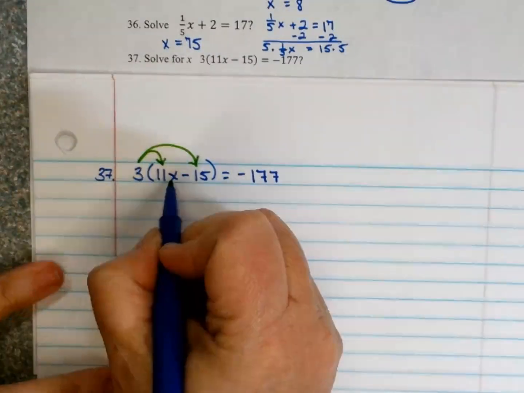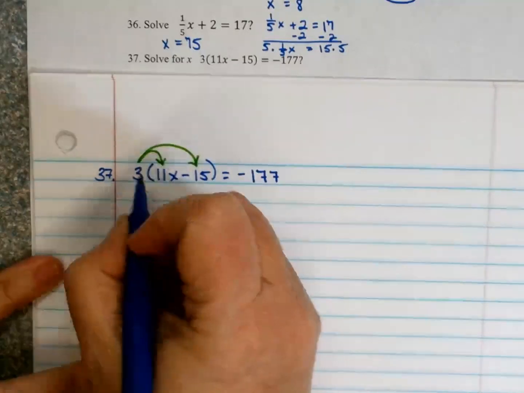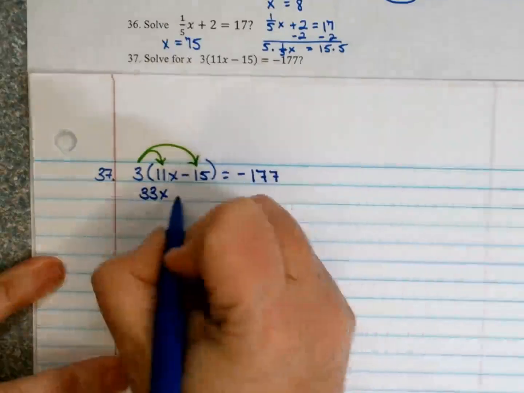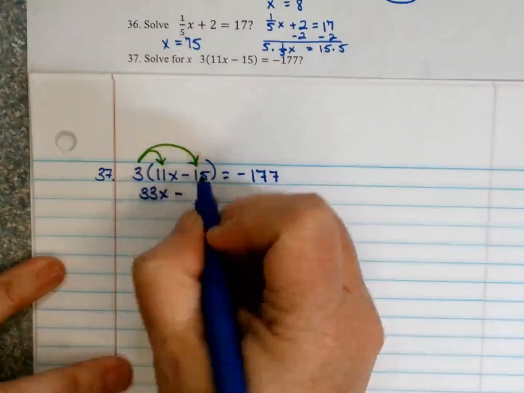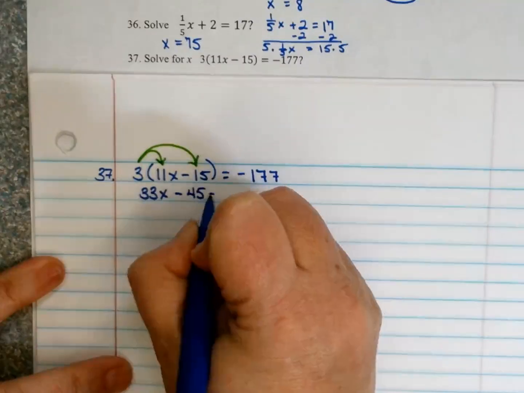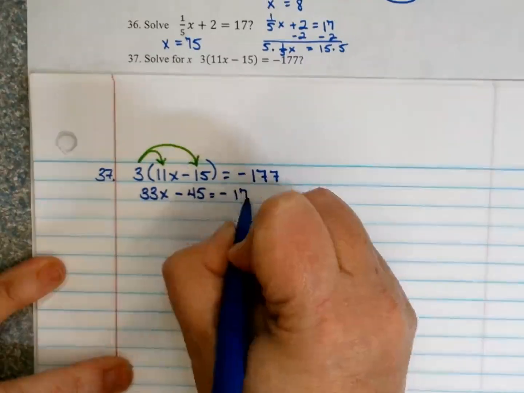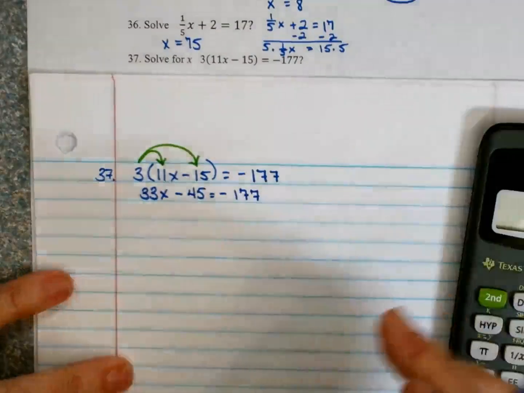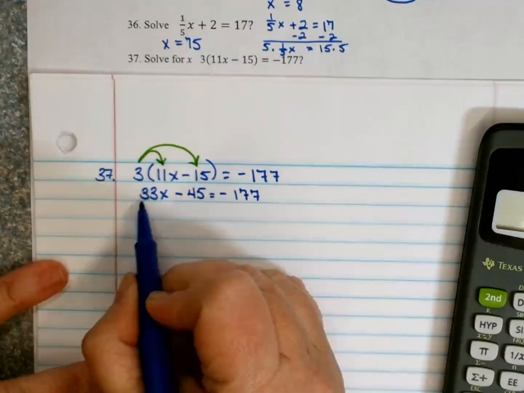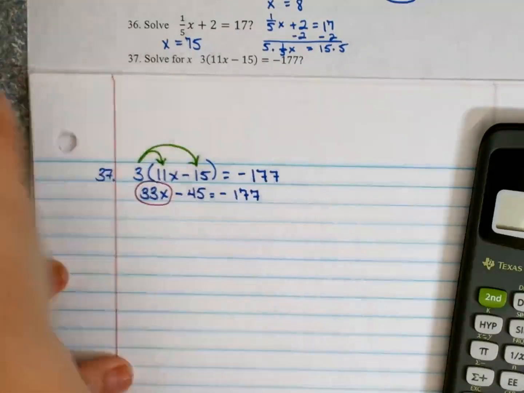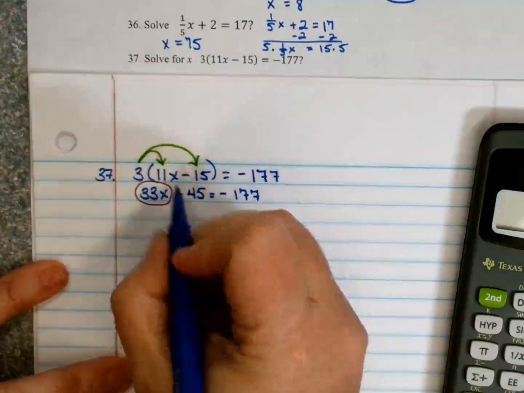Okay? So this becomes 3 times 11x, which gives me 33x, minus 3 times 15 is 45, equals negative 177. So now I have to get this by itself, right? I have to get the 33x by itself.